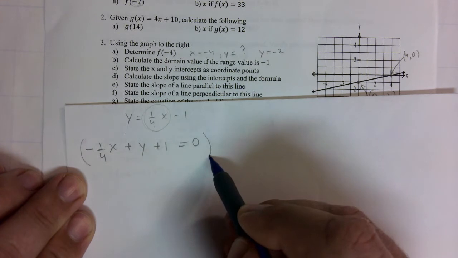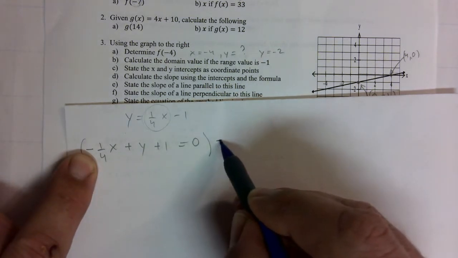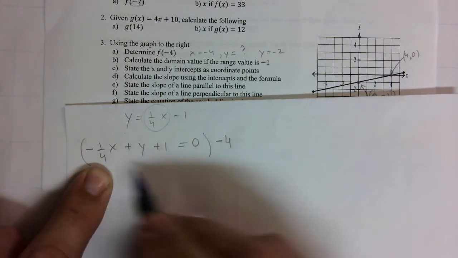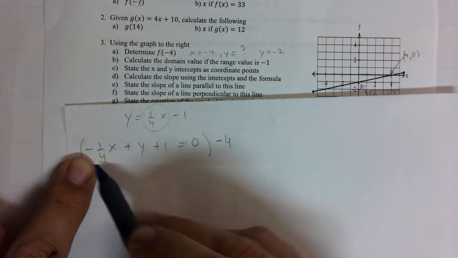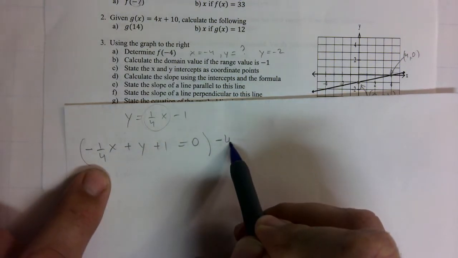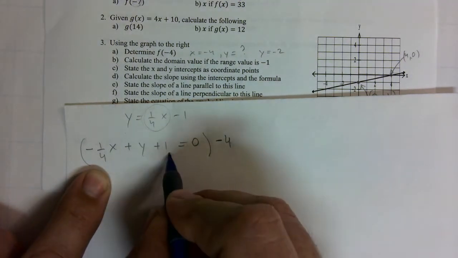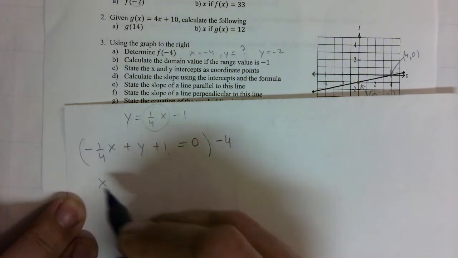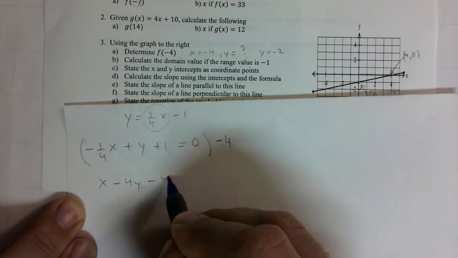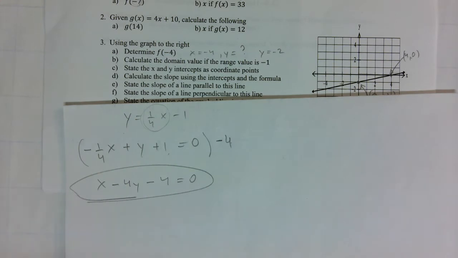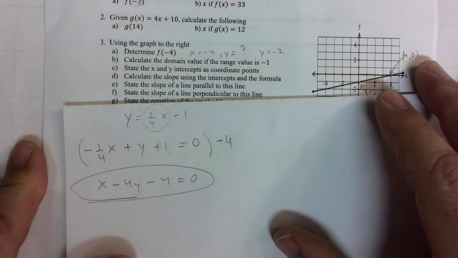I'm going to multiply this whole thing by -4. Why negative? Because I want this to be positive. I don't care about the rest. And 4, because that's the lowest common multiple of all the denominators, right? All these other ones have a denominator of 1. So that gives you x minus 4y minus 4 is equal to 0, right? You want everything on the left, you want A to be positive, and you don't want any fractions. That's the definition of general form. Got it?